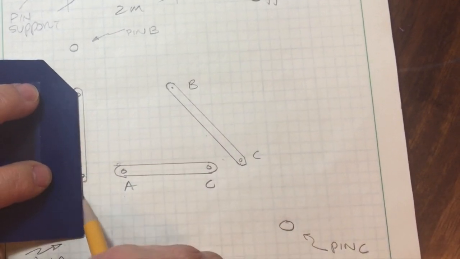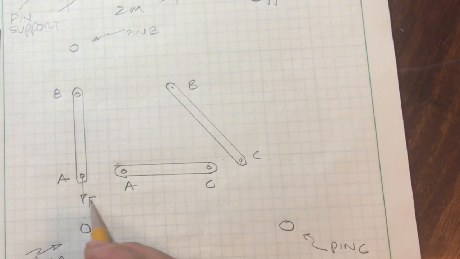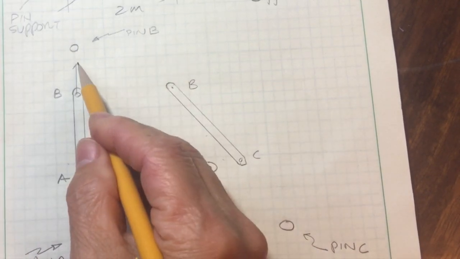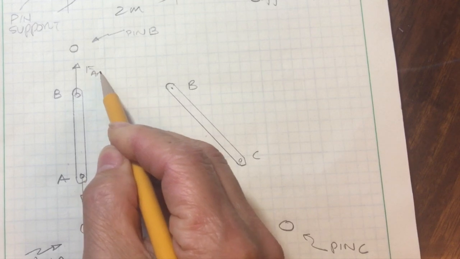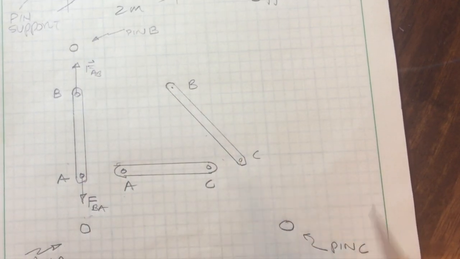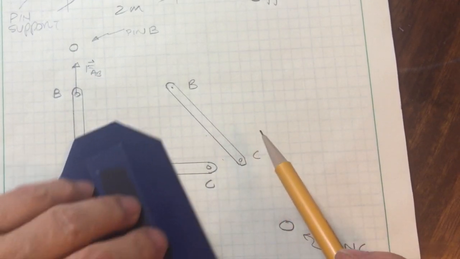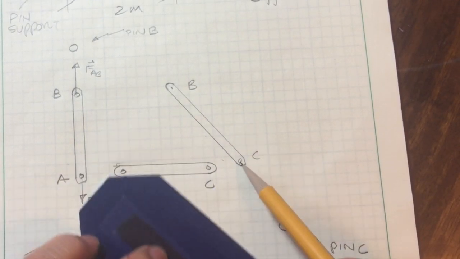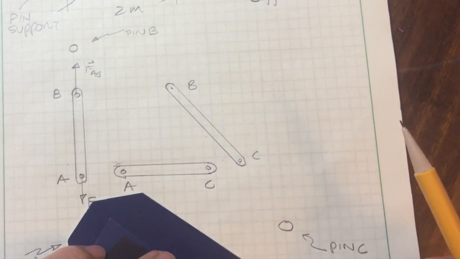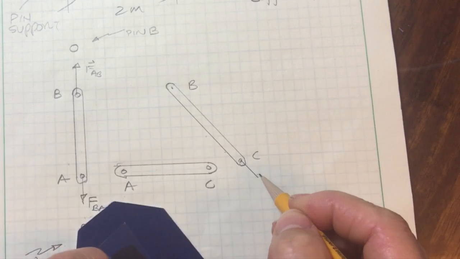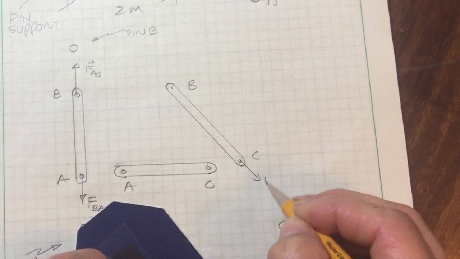So I will have F, let's call this F from B to A, and we'll call this F from A to B. And we know that they are equal and opposite in magnitude and collinear. Same thing with member BC. I know that the force at C and the force at B are equal and opposite, and I'm going to assume that the member is in tension.